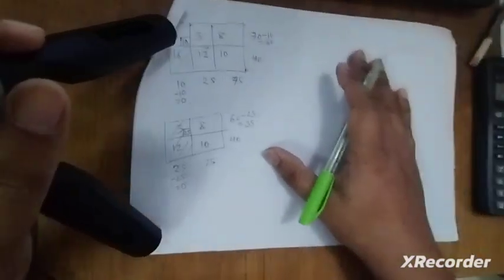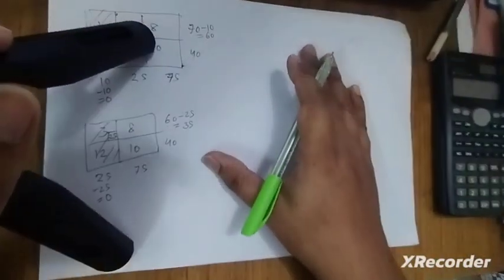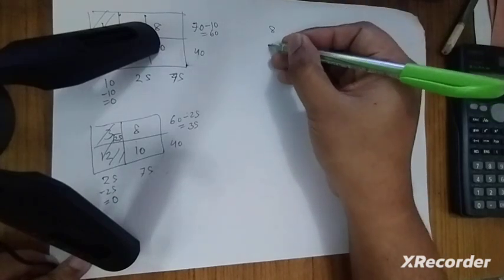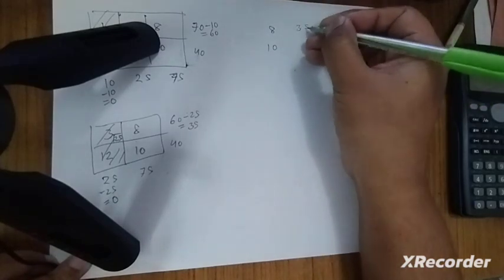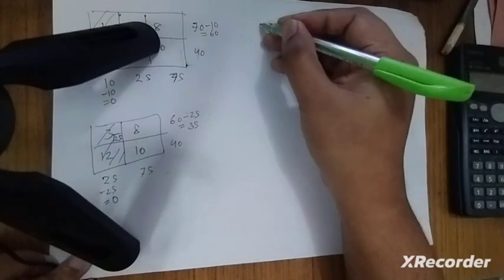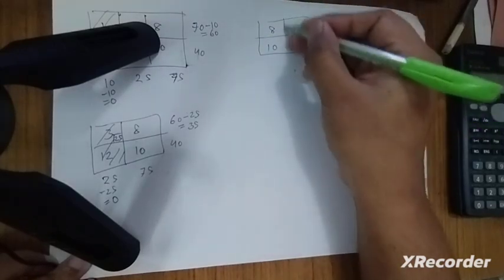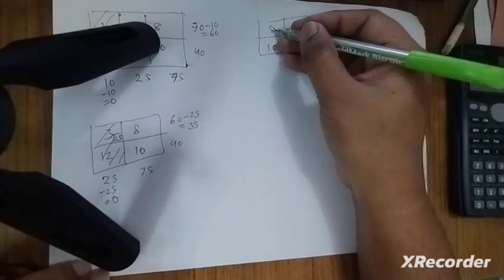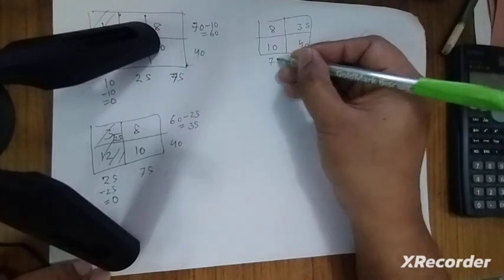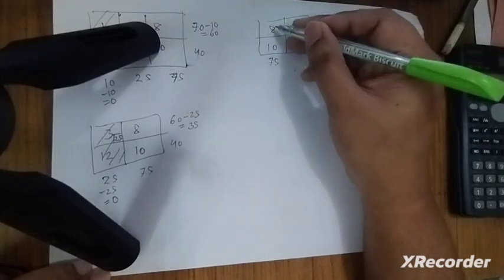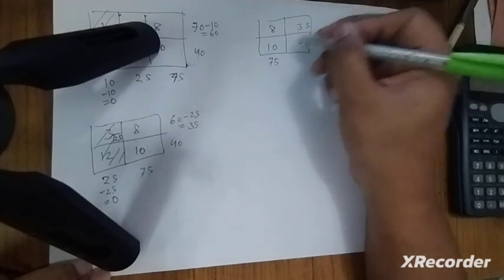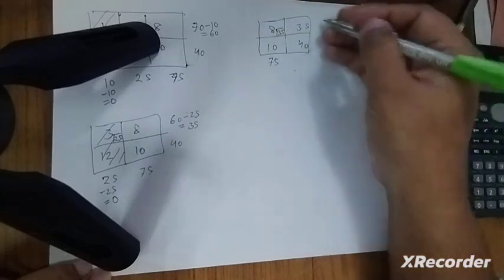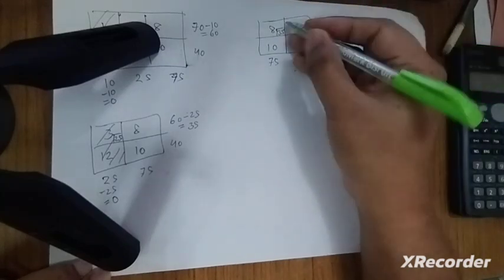In the next step, our matrix becomes 8, 10, with supply 35 and 40 only. Here there is only one column, the demand is 75, and the northwest value is 8. Between 75 and 35, we assign the lowest, that is 35. So 35 minus 35 is 0.